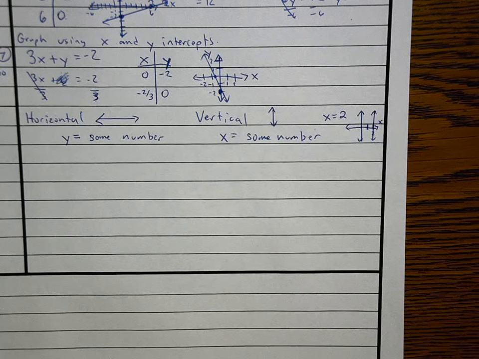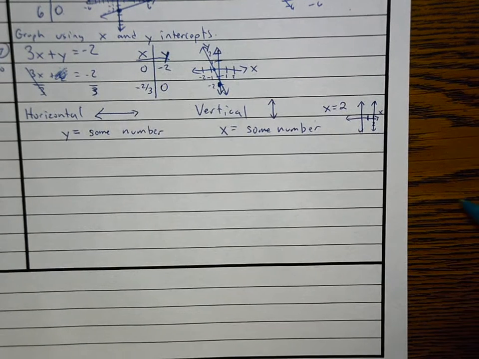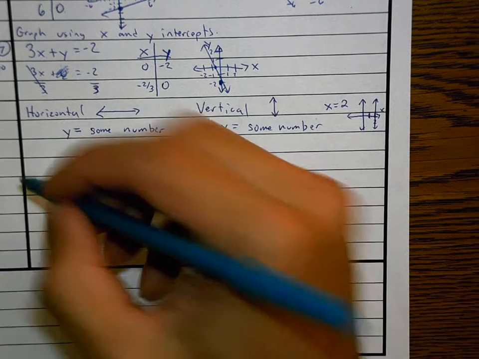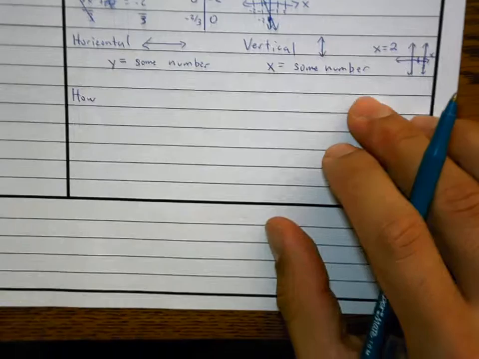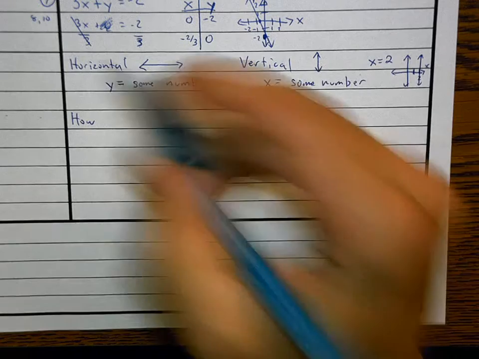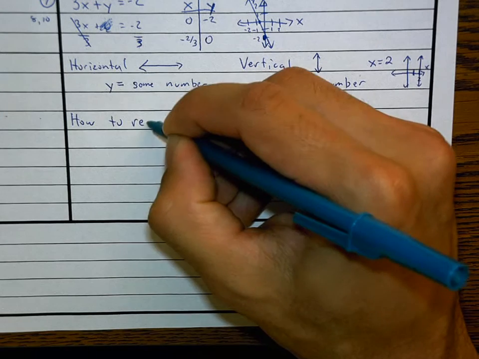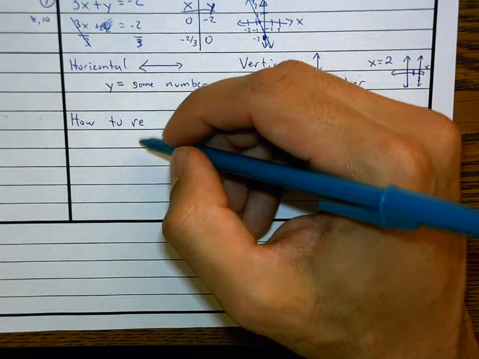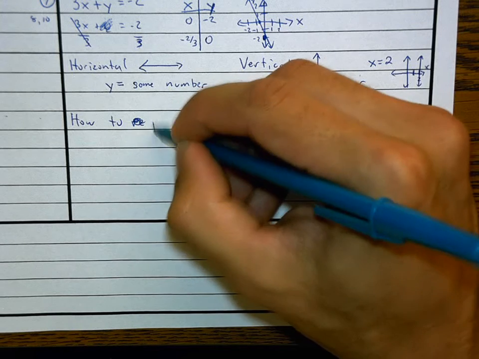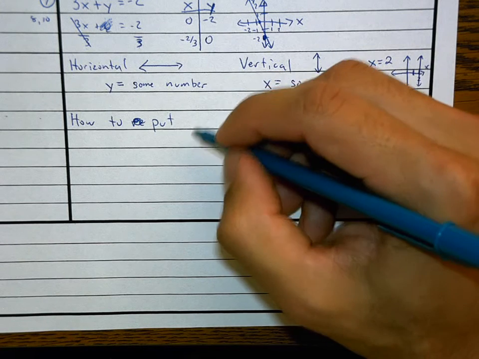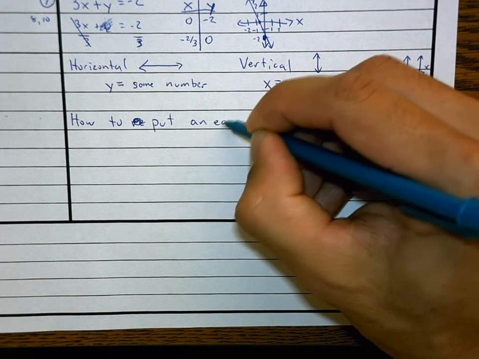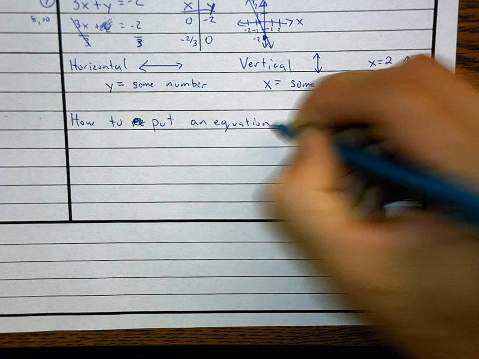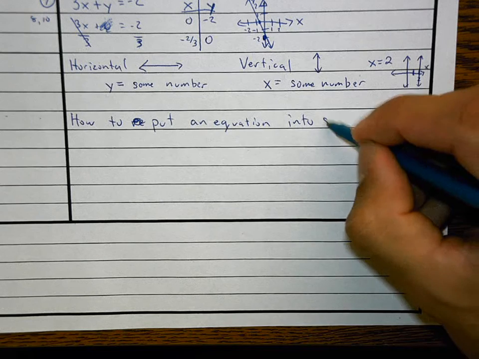The last thing I want to cover is how to put something into standard form. Let me recenter my screen. How to put an equation into standard form.